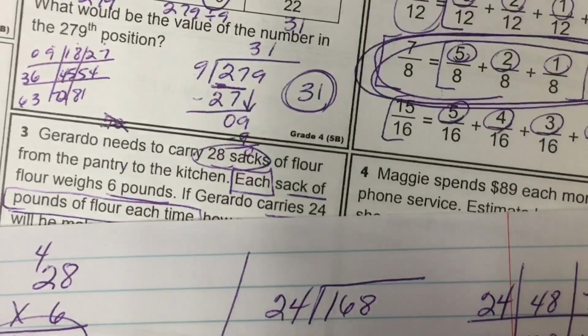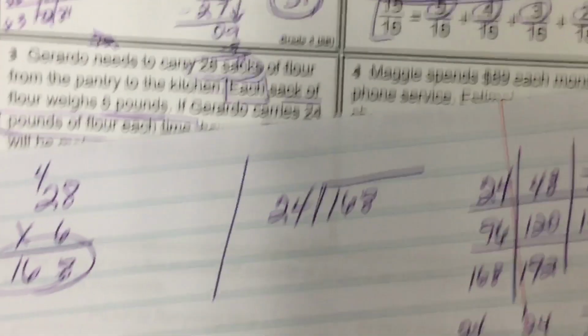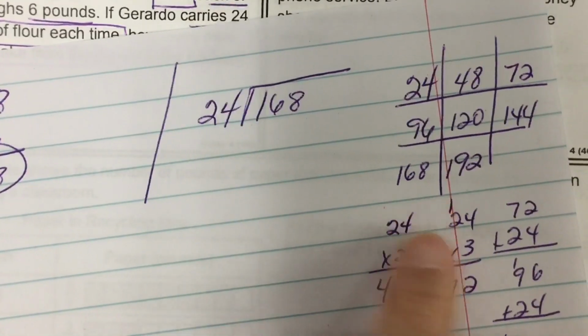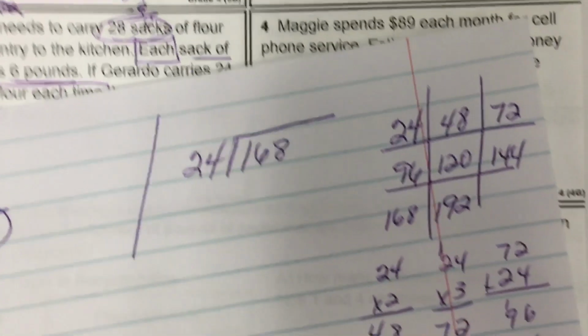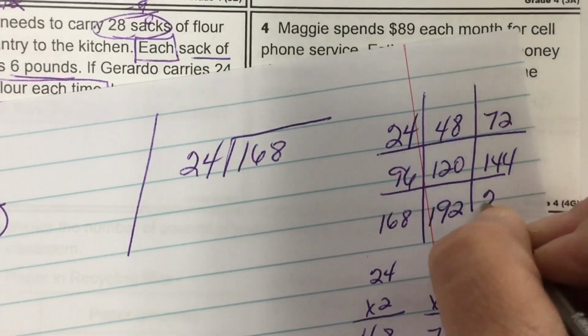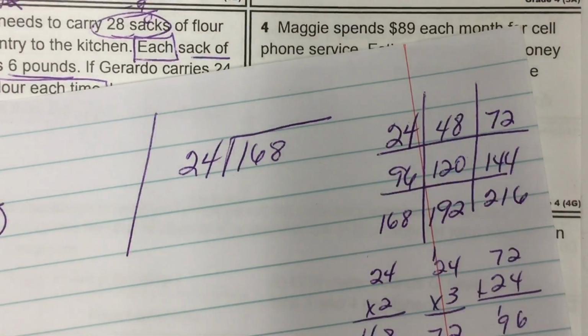Plus 24. 8, 9, 10, 11, 12. 6, 7, 8, 9. So 192. So 192 right there on the tic-tac-toe board. And then 24 will be 216. So there's 216 in the tic-tac-toe board.